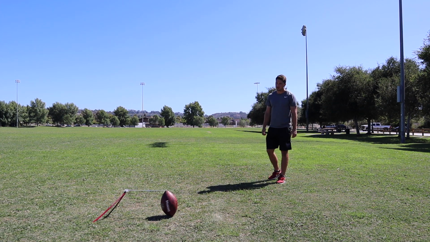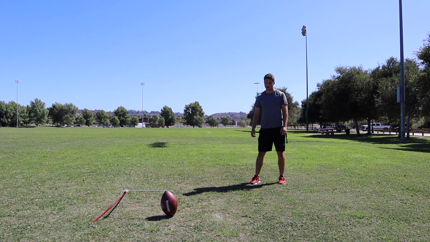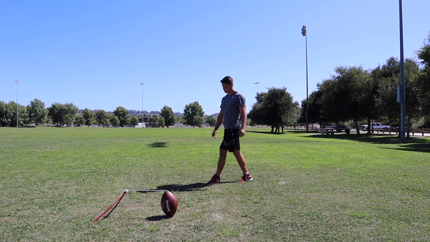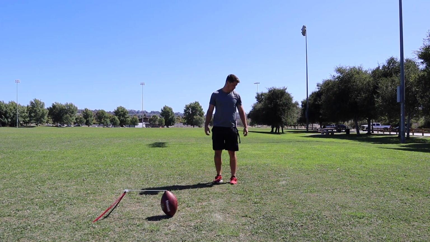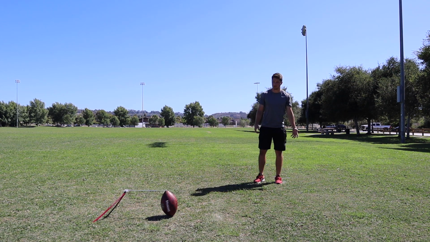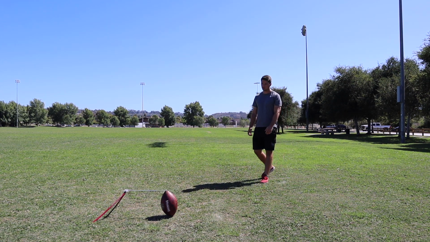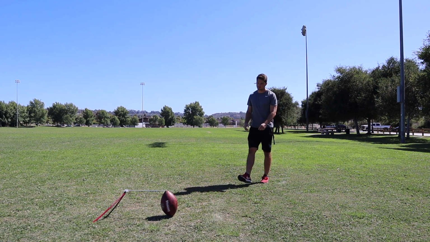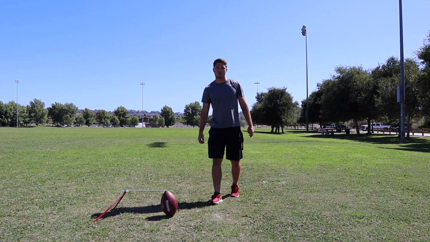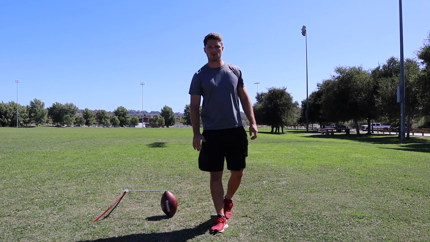So this is, again, something you're going to have to play with just a little bit. But if you find yourself pushing a lot of balls to the right and you feel like you could be too wide, you might try one kick where instead of taking two really big or two normal steps, you take a little bit smaller and just see how that feels. Because this is something I've dealt with where if I'm too wide, I'll push the ball to the right.